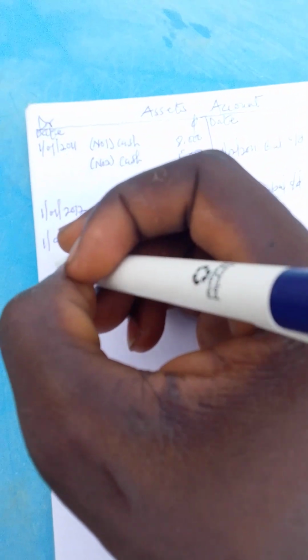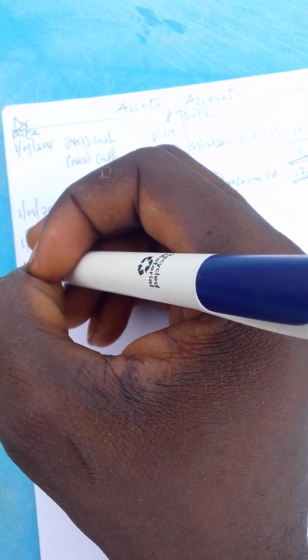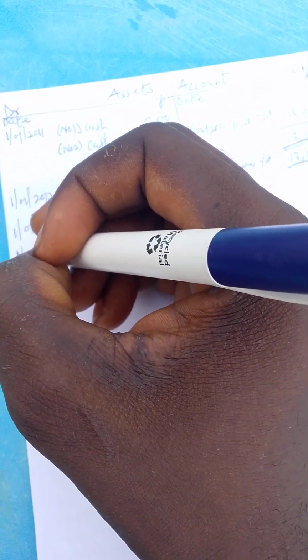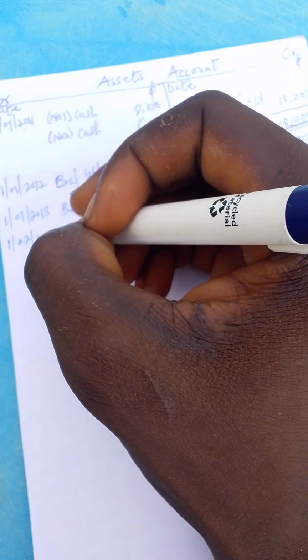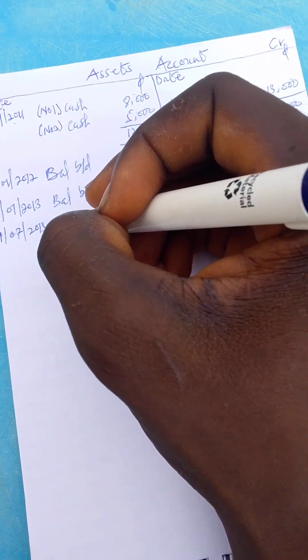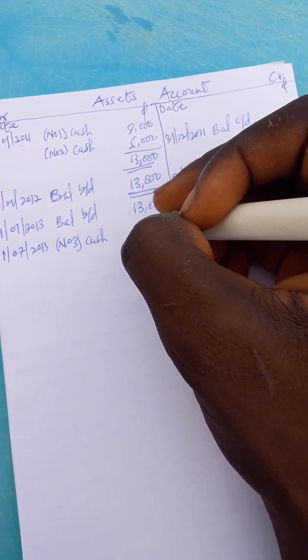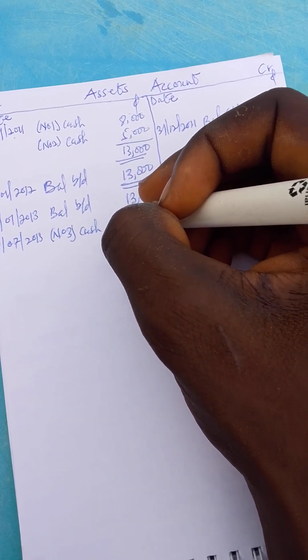So in 2013, an asset was introduced on 1st of July 2013. The asset number is 3, cash, and the amount was 9,000.